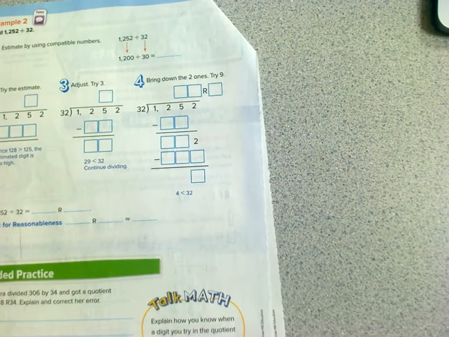Okay, let's try another example. Example number 2. We're getting into some bigger numbers here, so follow along as we go.